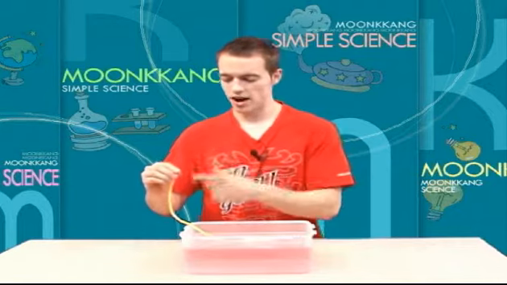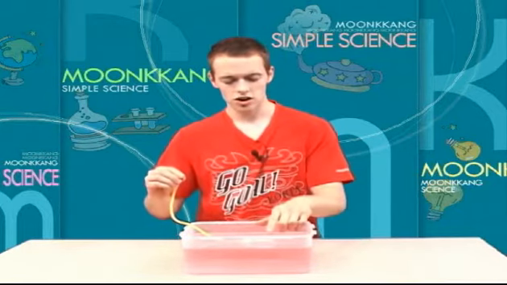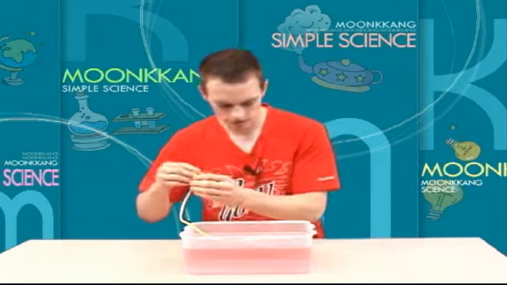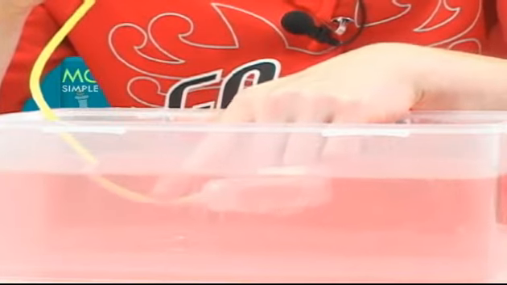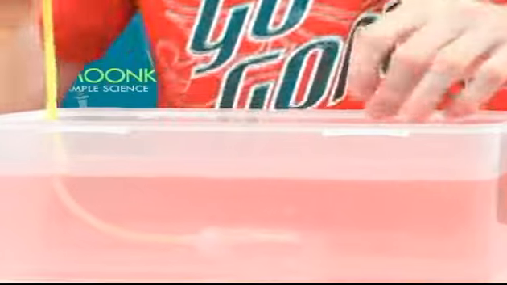Okay, let's move on to your second experiment. What do you think will happen when I suck on this straw to remove the air from inside the submarine and replace it with water? Well, let's find out. Okay, let's take a close look.